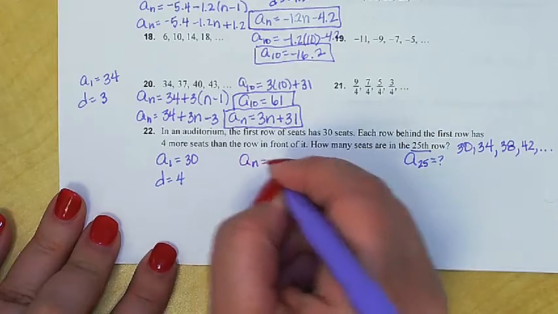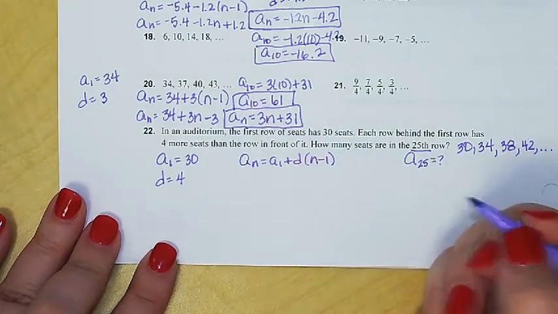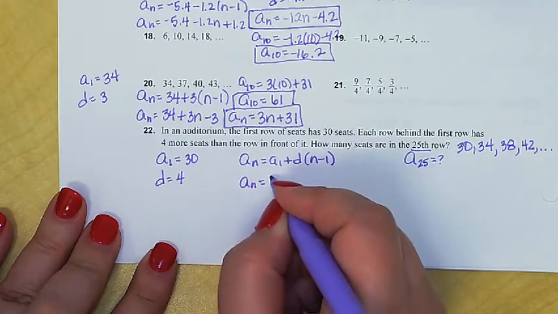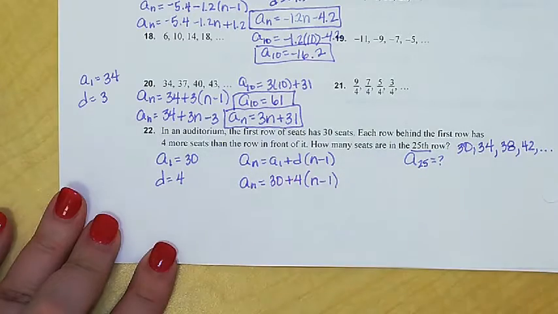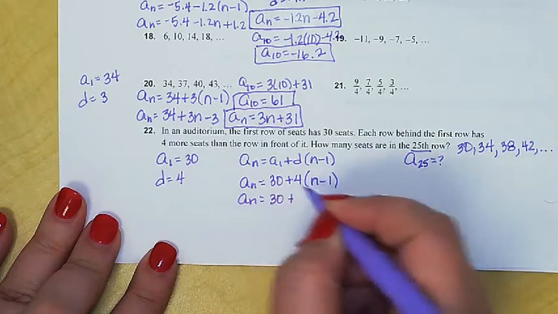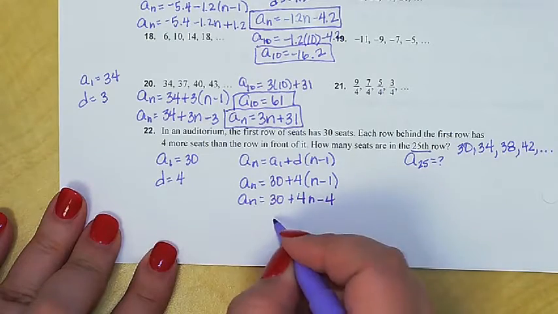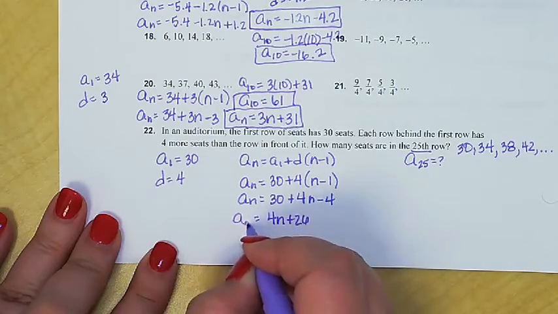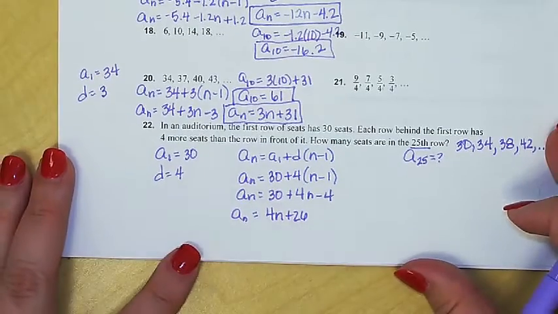So this is our formula one more time. First term plus the common difference times n minus 1. Let's insert the two values we know. This part stays. So the first term in the sequence is 30. Common difference is 4. So it looks like this. And then we distribute the 4 and simplify. So here it'll be 4 times n and 4 times negative 1. Combine our like terms, so it ends up being 4n plus 26. That's our explicit formula for this situation here, the auditorium chairs and rows.